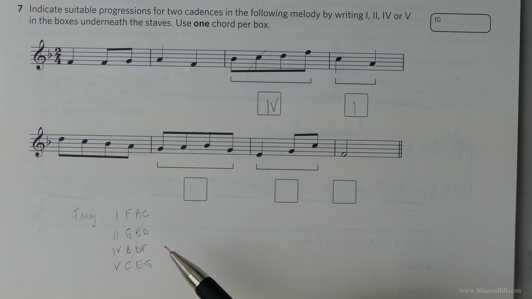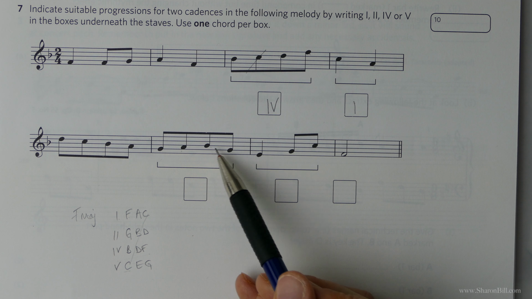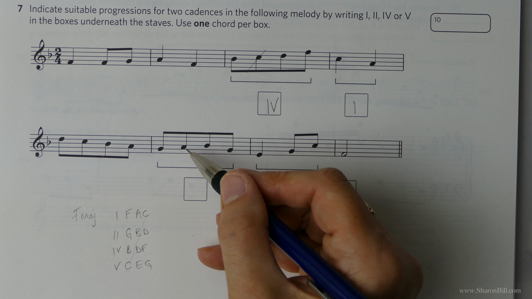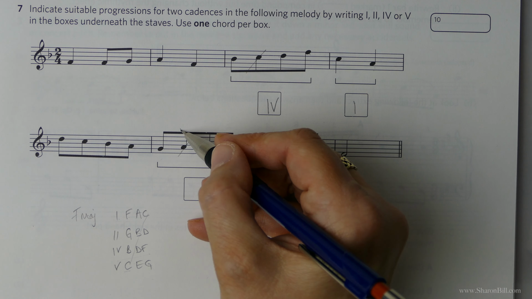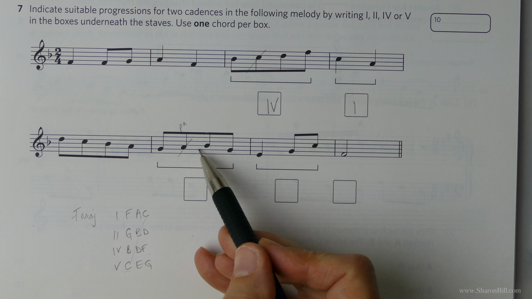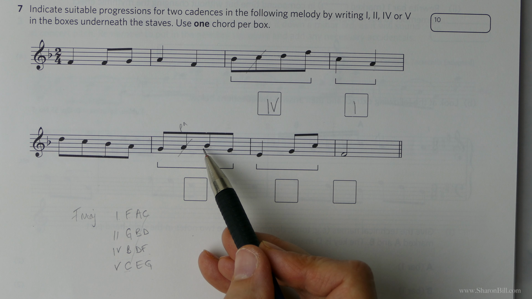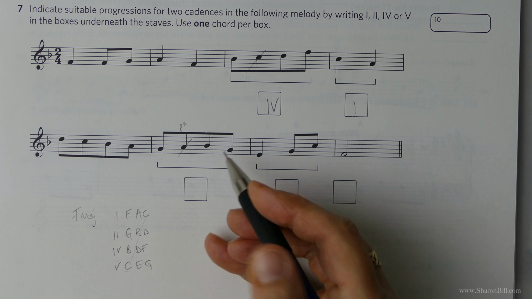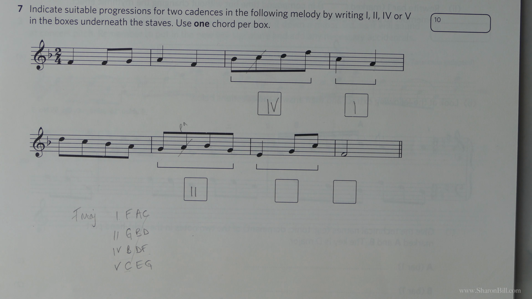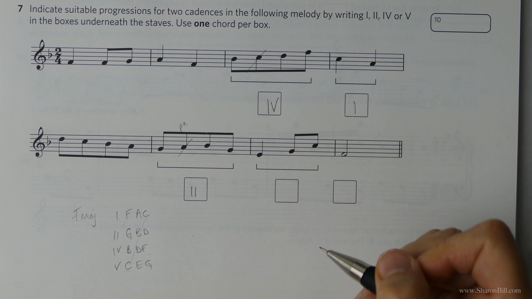So let's look at the next one. So we've got G, A, B, G. Not all of those will fit, but that's a passing note, just passing through by step between the harmony notes. So G and B give us a chord 2, which is a nice preface into a cadence. It leads us nicely into a cadence.